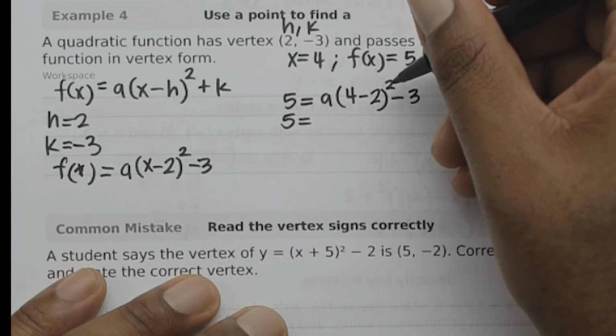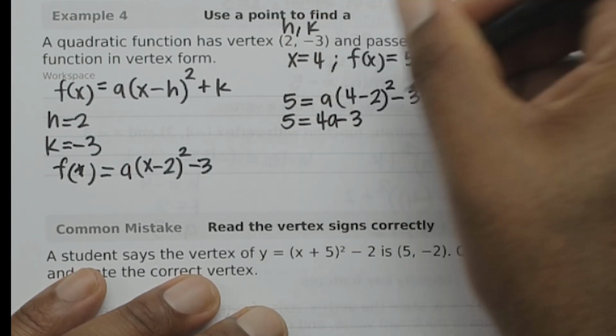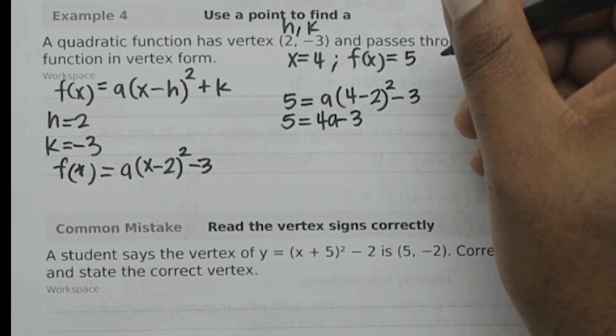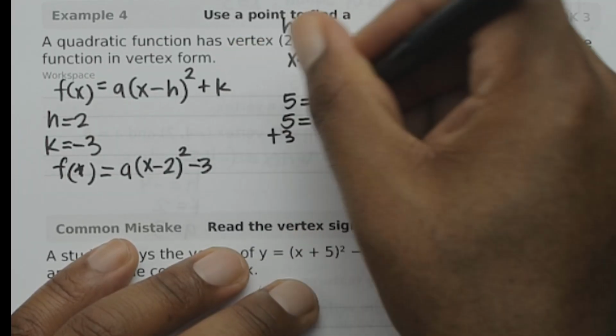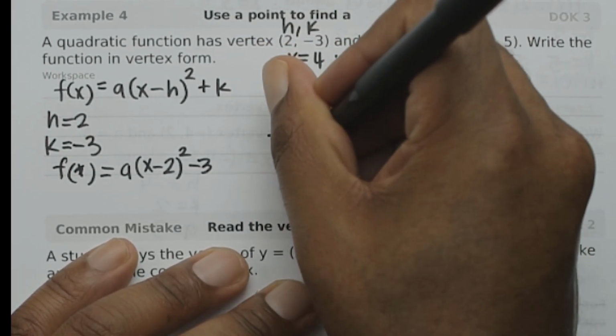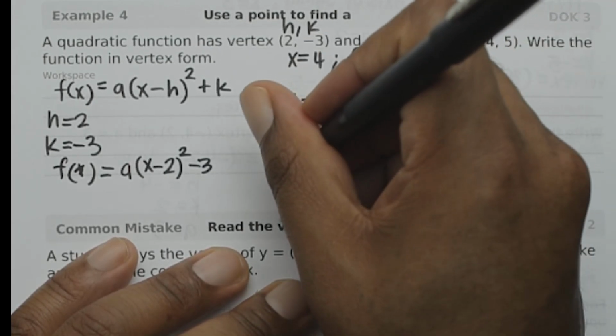So 2 squared is going to be 4. So it's going to be 4a minus 3. We add 3 to both sides. So it's going to be 8 equals 4a. So a is going to be equal to 2.